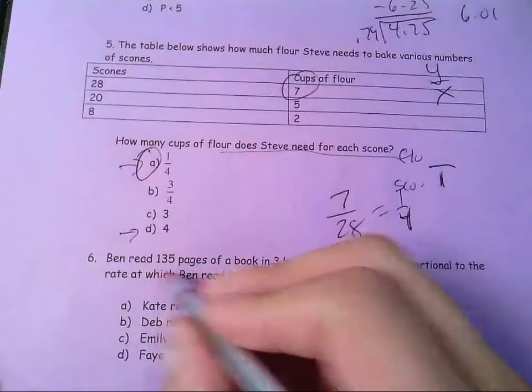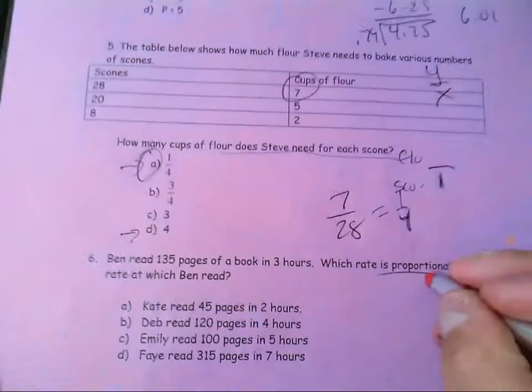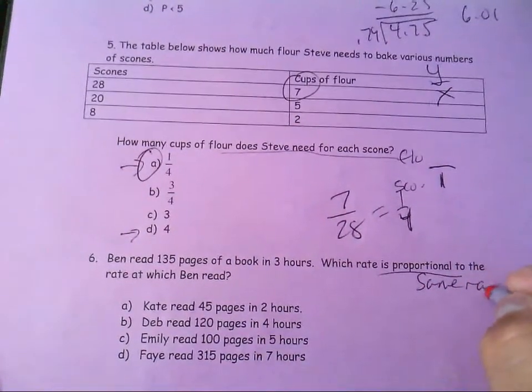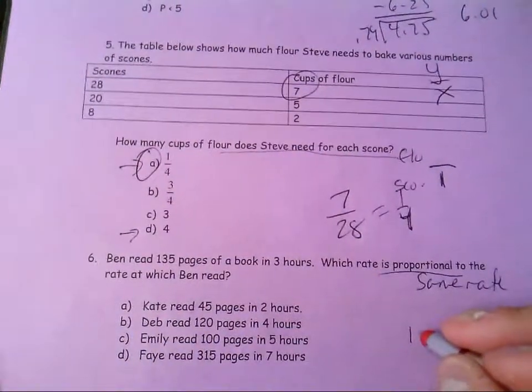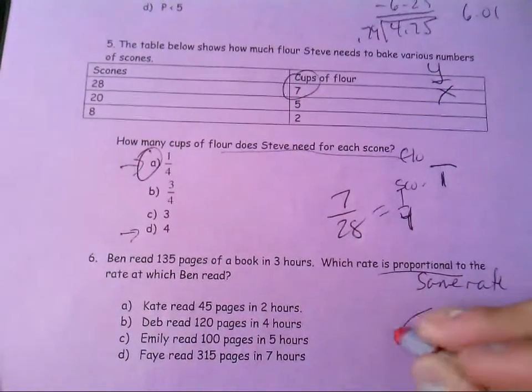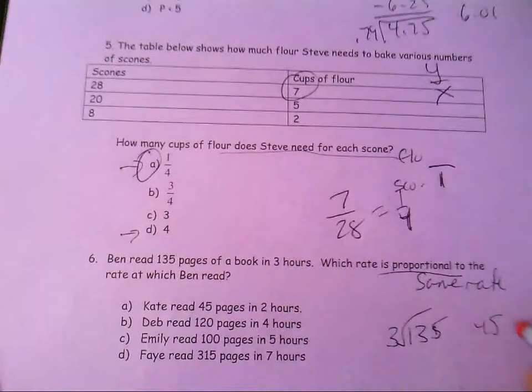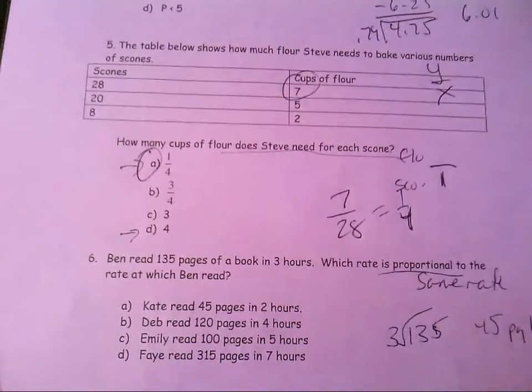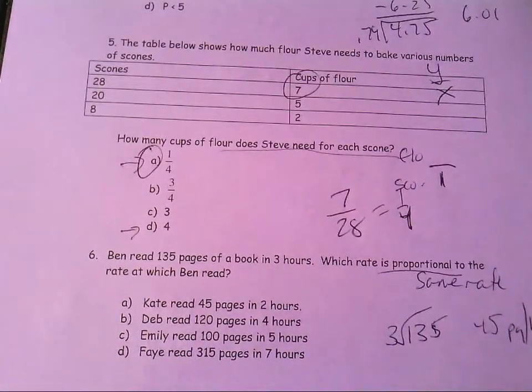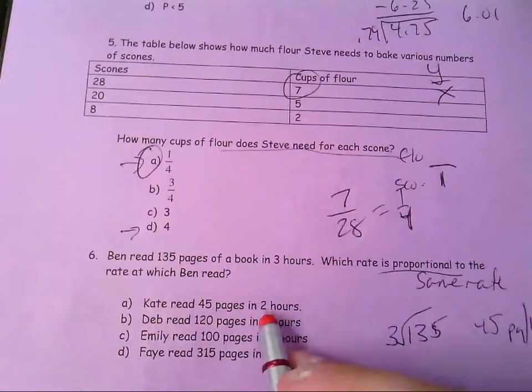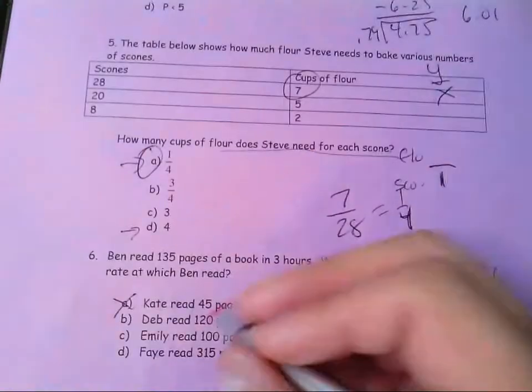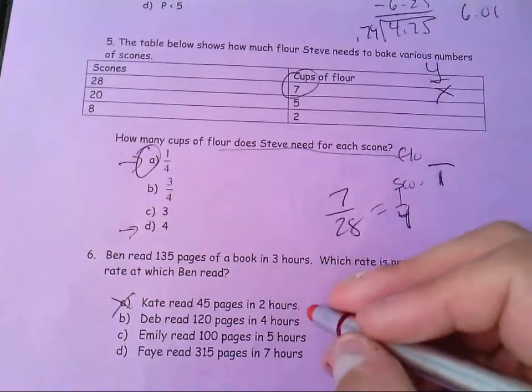Right. Number 6, Ben reads 135 pages. Proportional. Same rate. All right, so we find the unit rate. Take 135, divide it by 3, we get 45 pages per hour. And then we just got to figure out which one is also the same. So 45 pages in 2 hours wouldn't be right. Okay, I know that right away.